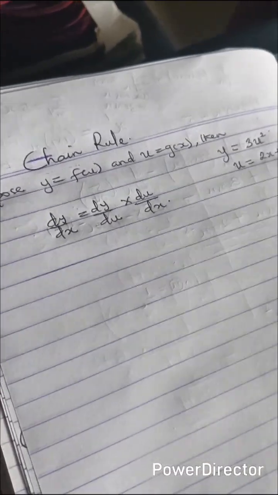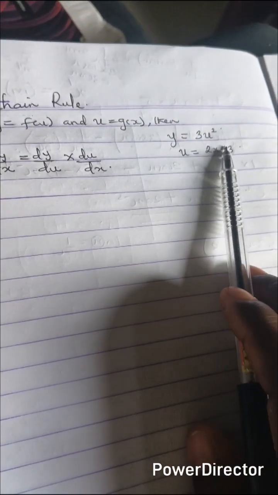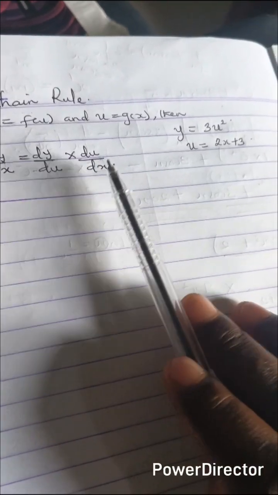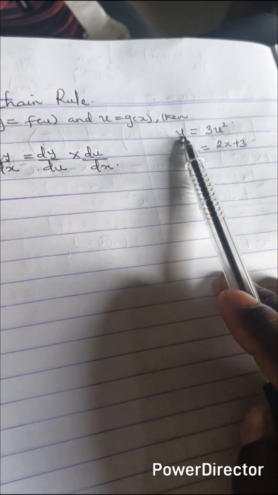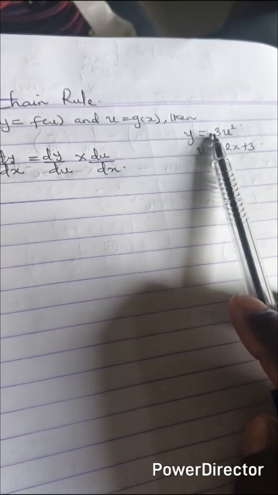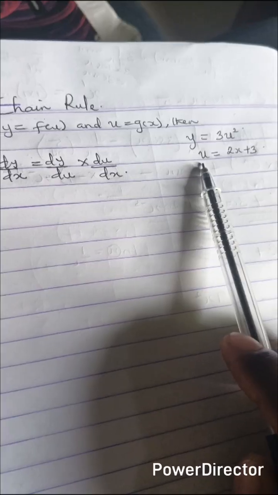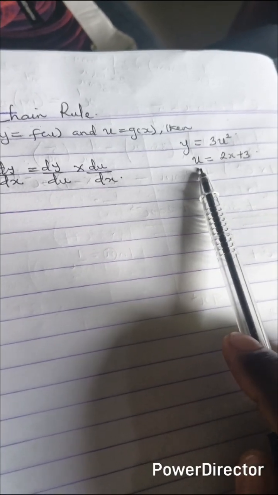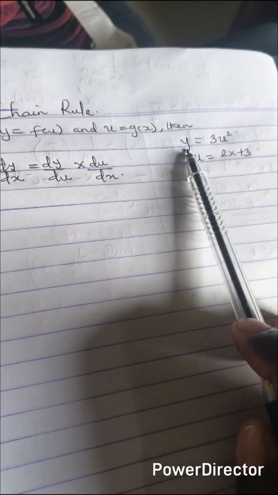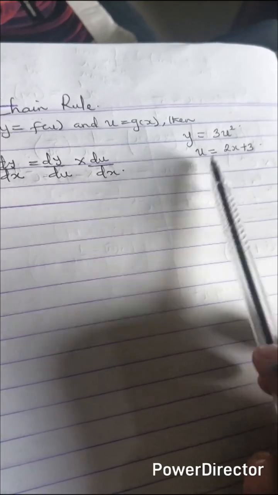So how do you find the dy dx? What you are going to do is find the derivative of y with respect to u, and then multiply by the derivative of u with respect to x. For y, you see that y is the dependent variable and u is the independent variable here, so you find dy du. For the other one, u is the dependent variable and x is the independent variable, so you differentiate with respect to x. When you multiply them together, you eventually get dy dx.